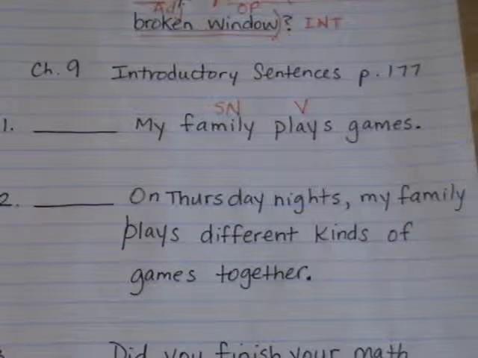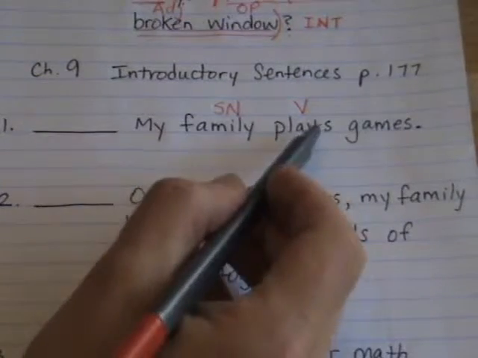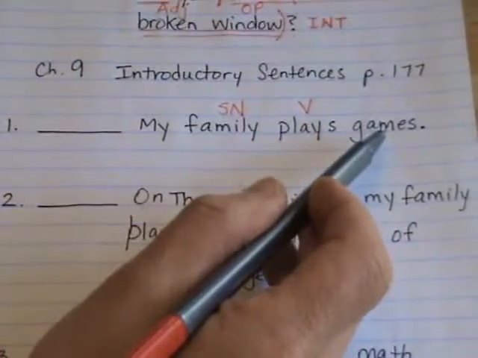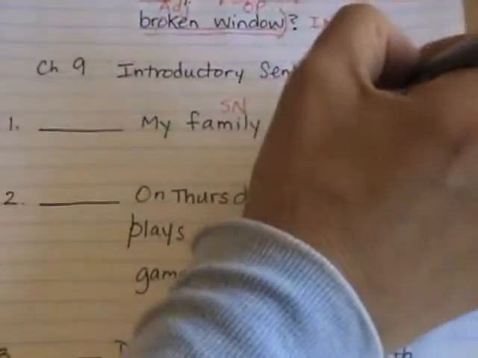Now, to find your direct object, you're going to ask the question, plays what? You're going to ask the question, whom or what? After the verb, whom or what? Plays whom? Well, that doesn't make sense. Plays what? Games. So games is going to be a direct object.